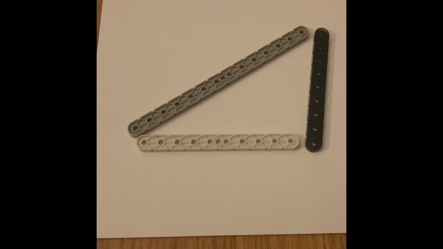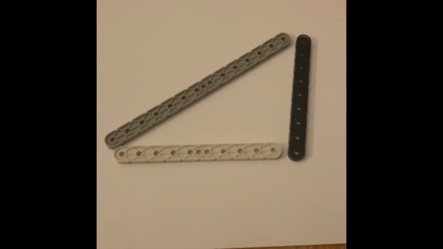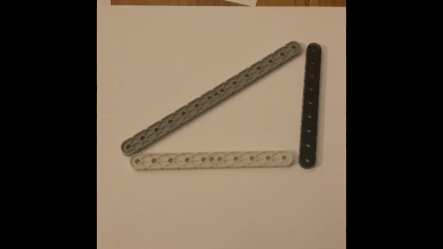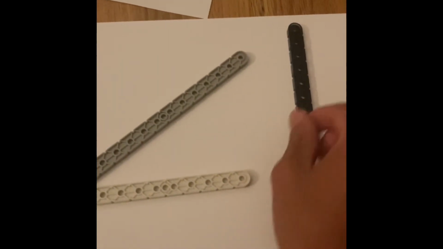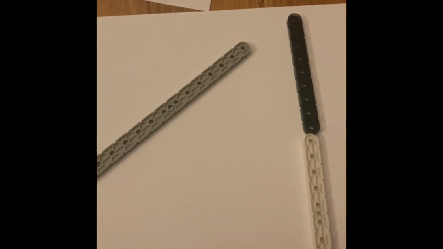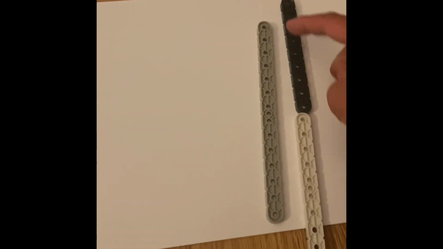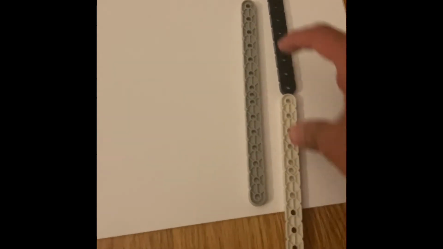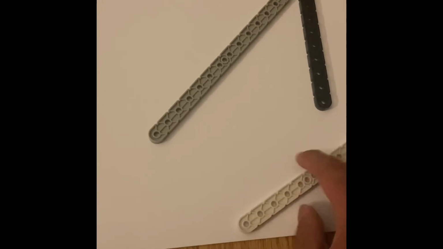Okay, so here's what I did. I tried arranging the VEX Robotics parts to make it look like a right triangle. So let's see. We're going to have this and this, two of the legs added together. Then we have this hypotenuse right here. See, it's a lot longer with 2 than 1 hypotenuse. Let's reset it.